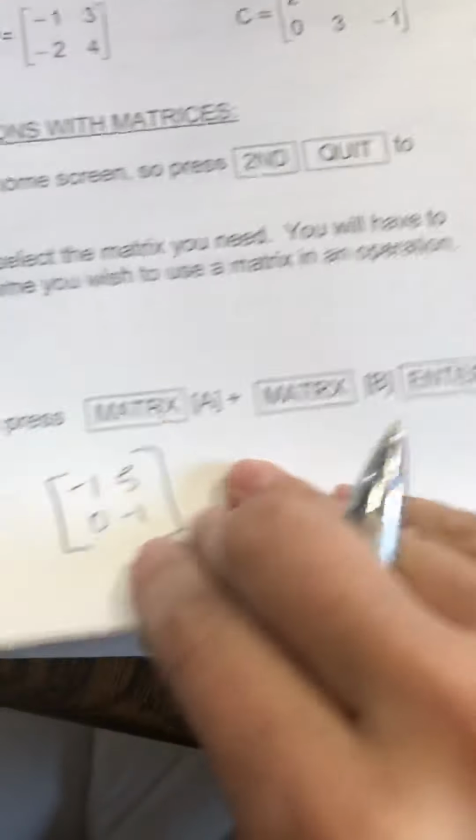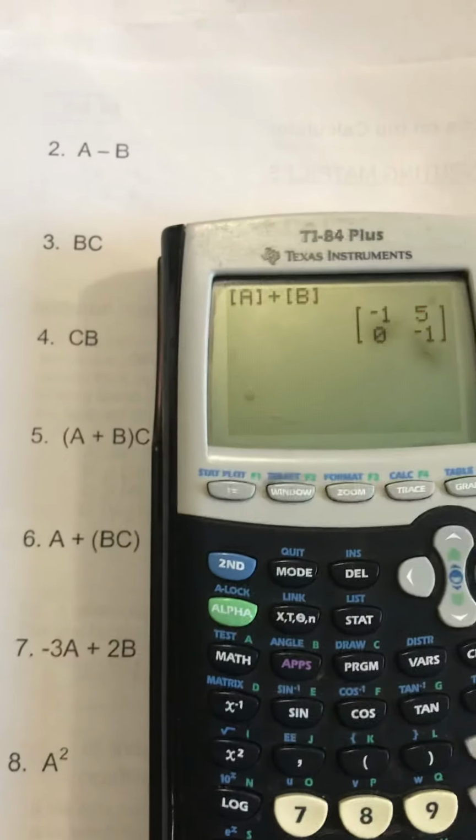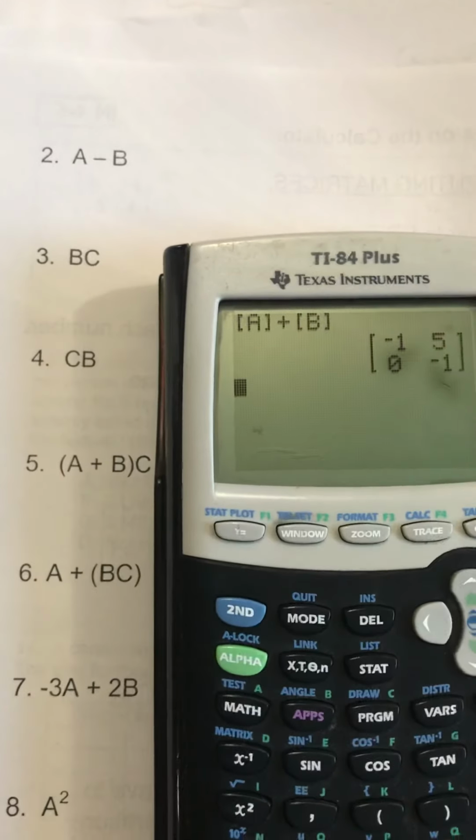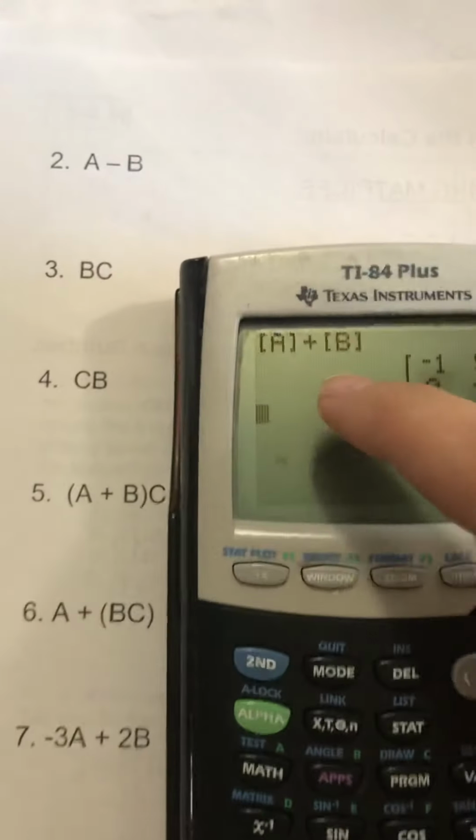Okay, let's look back here on the next page. Now that they're all entered in, you can just sit here and enter all these in. You've already entered the matrices, all the information. So now all you have to do is just sit here on this main screen.